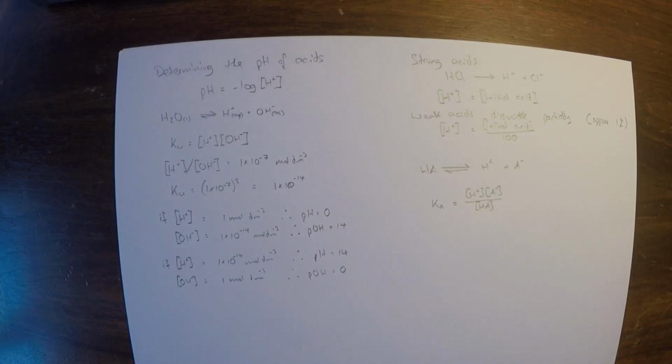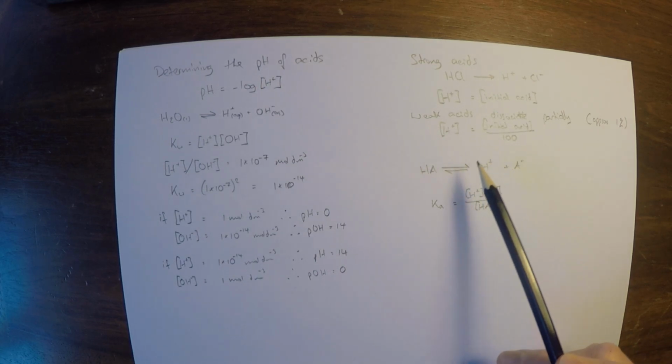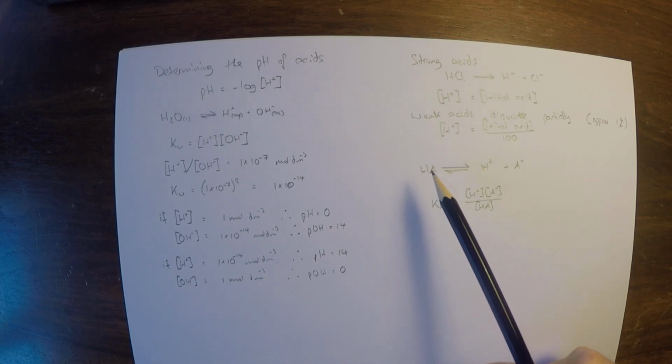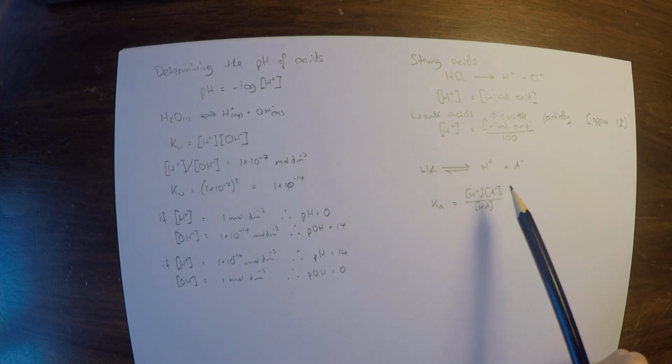Now, there are two assumptions that we can make with weak acids. This is always happening in aqueous solution, and the dissociation is negligible. Most of the molecules will still be on the undissociated side, on the left-hand side of the equation, with a very, very small fraction dissociating to form H+ and A-.